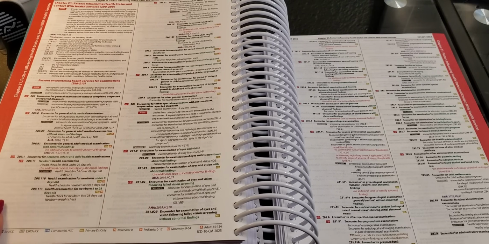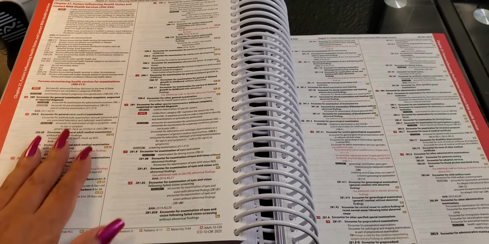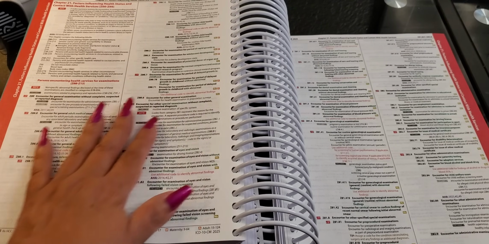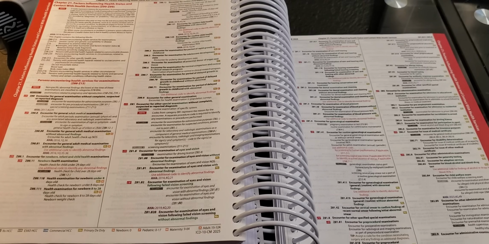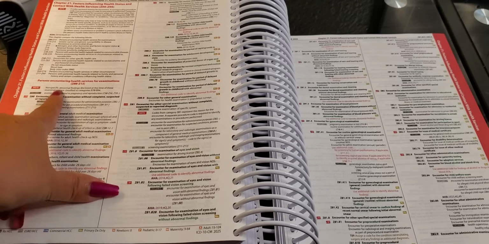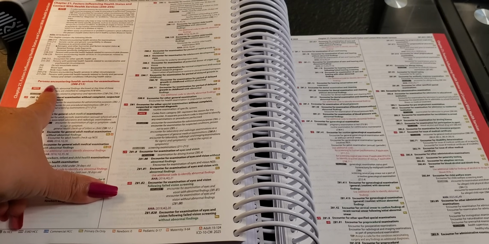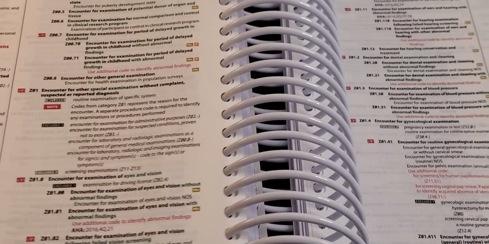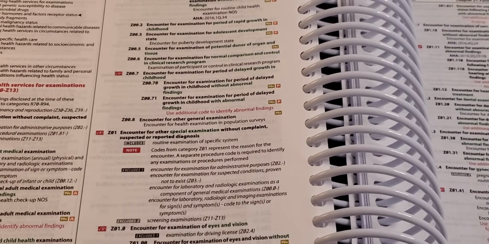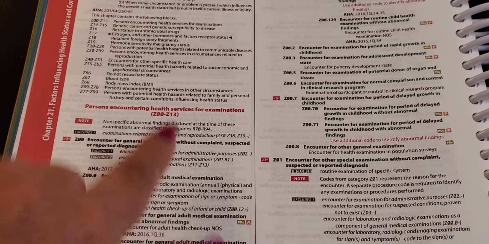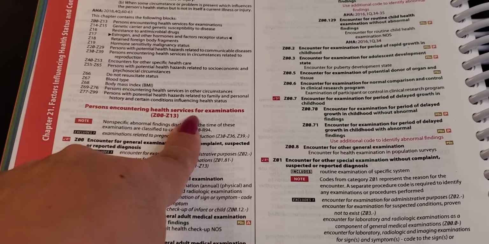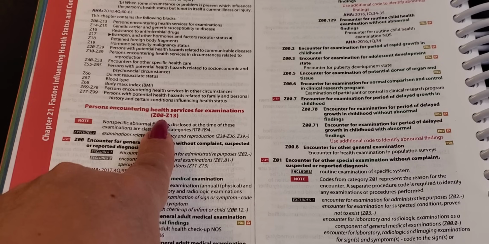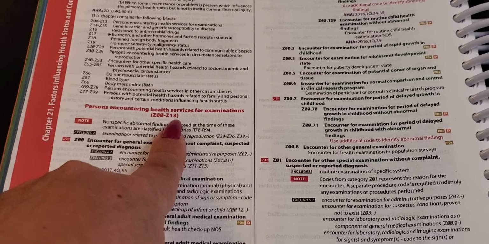Now, yes, there's the index, but what I want you to do is focus on the tabular section, because this is where all the answers are at. We'll get to the index in another video, all right? Because that's another video all unto itself. But what I want you to do is look at what the chapters are about, right? So we have the first section here of this chapter where it talks about persons encountering health services for examinations, and it gives you Z00 to Z13.